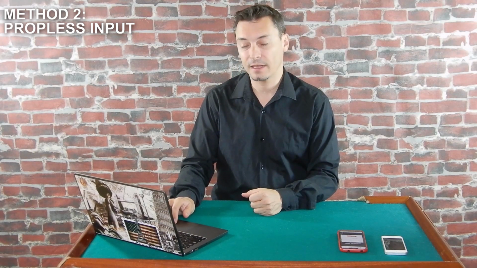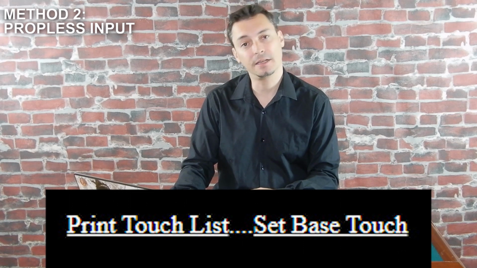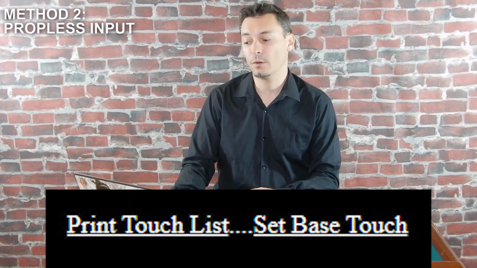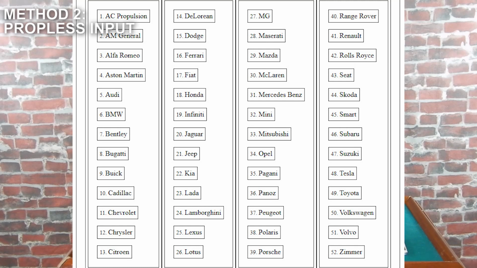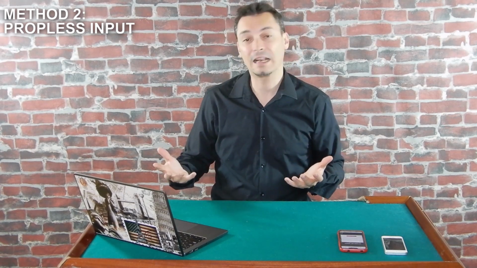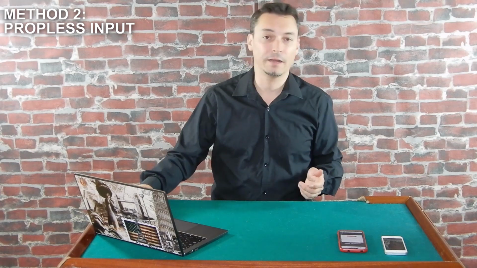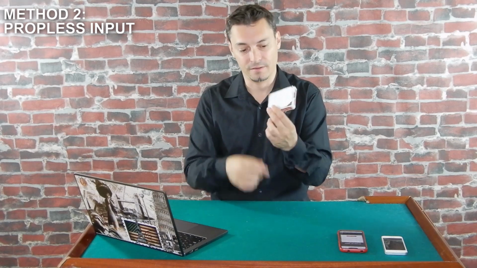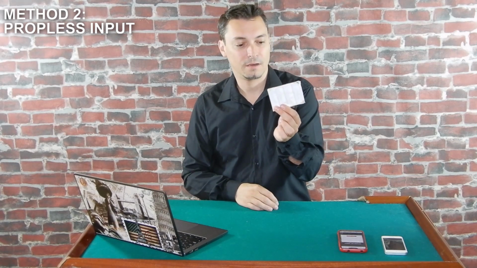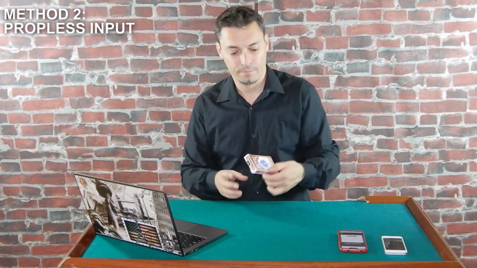So you need to print a list. It says print touch list next to set base touch, and go ahead and print that list. As you can see, it's alphabetically ordered so with a quick glance you can find the name of a brand and see the corresponding number. That small list I usually carry in my wallet, but now I normally place it on the back of a card case. It's poker size playing card size, so I have it in my pocket.